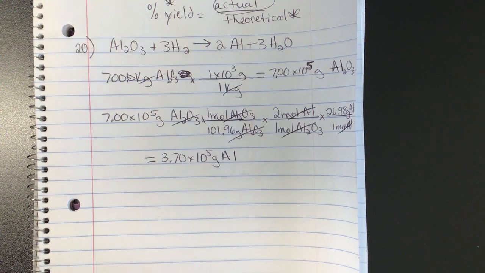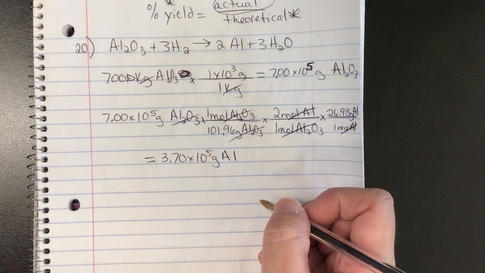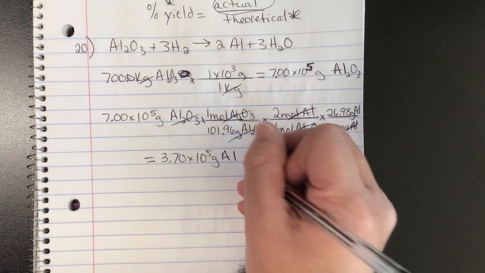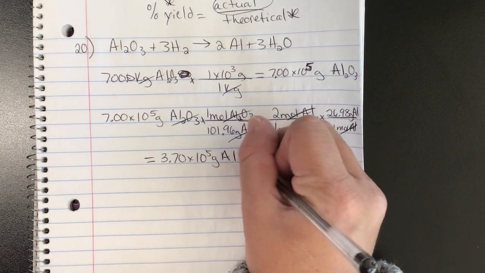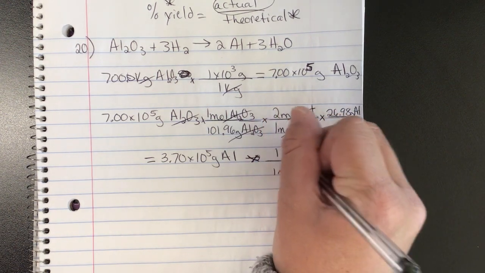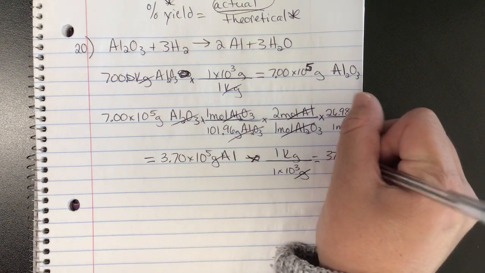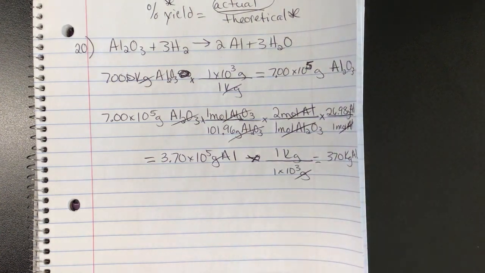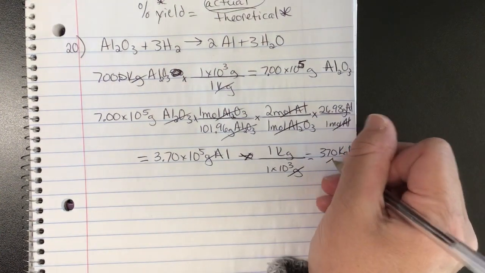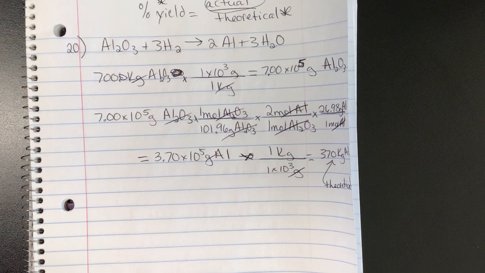Okay, so the question says kilograms, so we're going to change it to kilograms. To do that, divide by 1,000. So that gives us 370 kilograms of aluminum. So that's our theoretical yield.